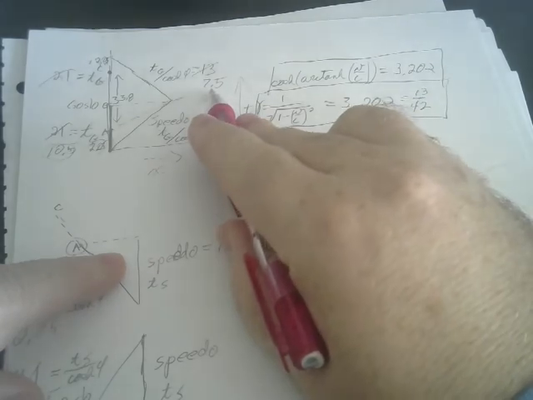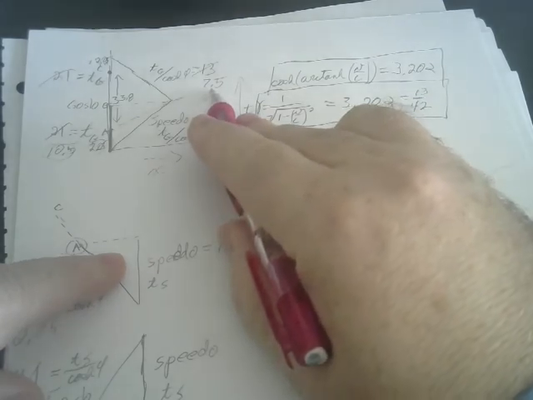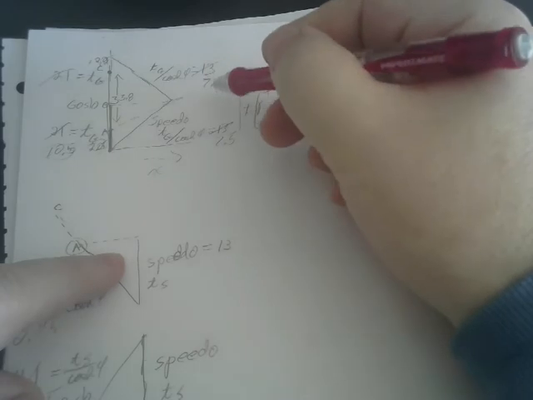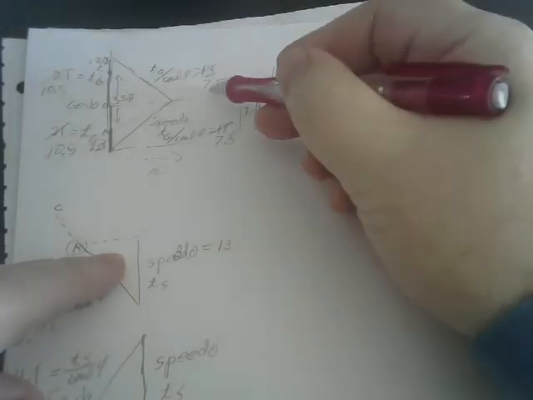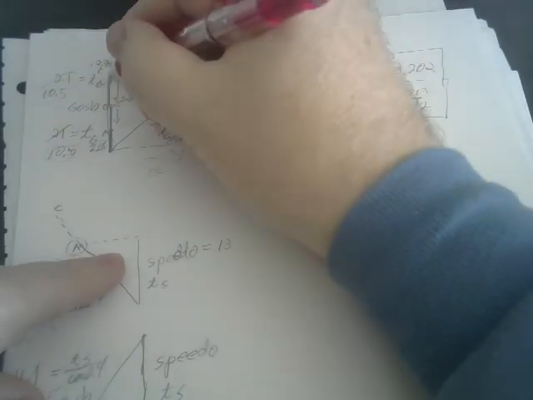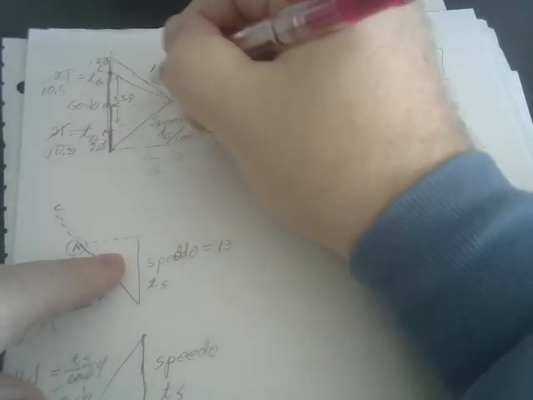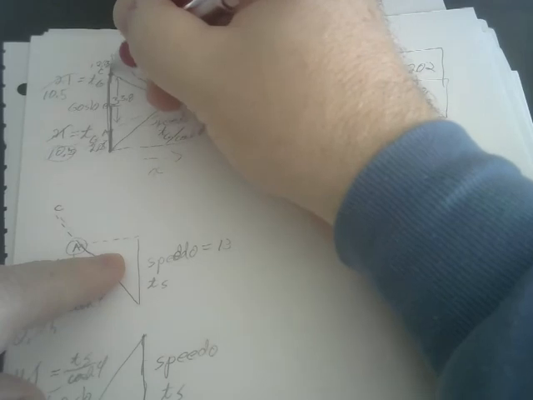And then on the way home, again, Speedo sees 7.5 years. Go Slow experiences, from Go Slow's point of view, 10.5 years. If you look at it from Speedo's point of view, he only experiences 2.05 years.